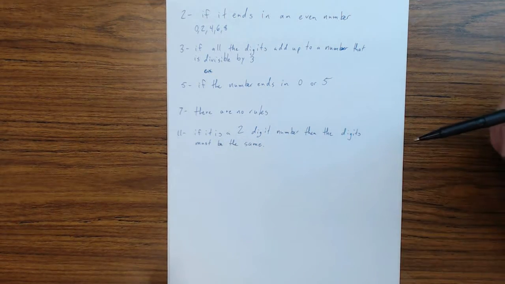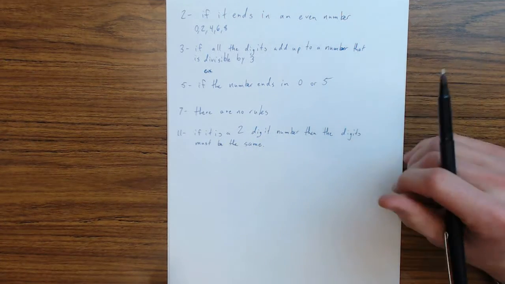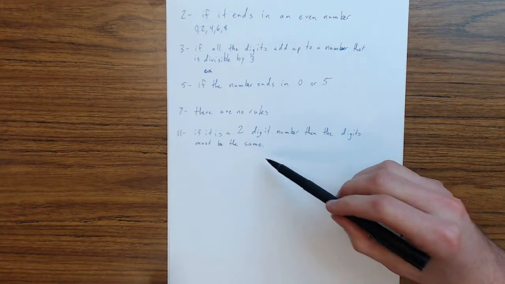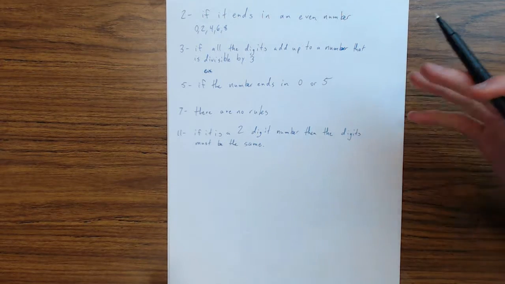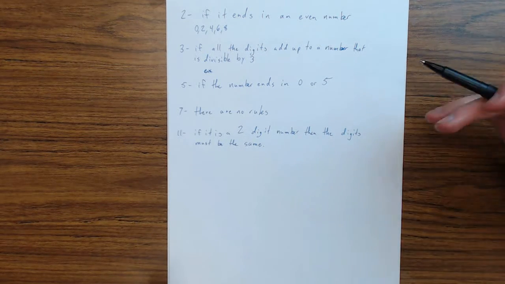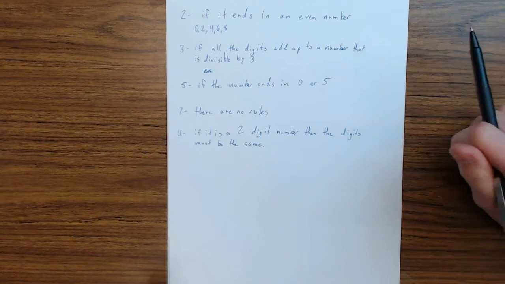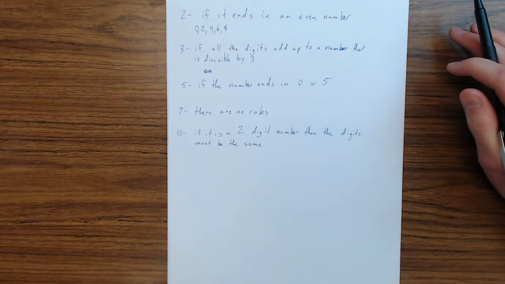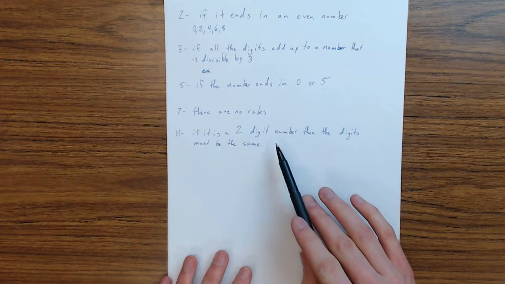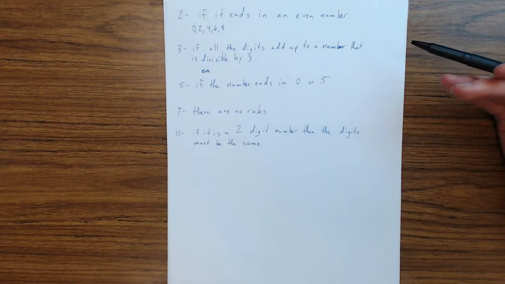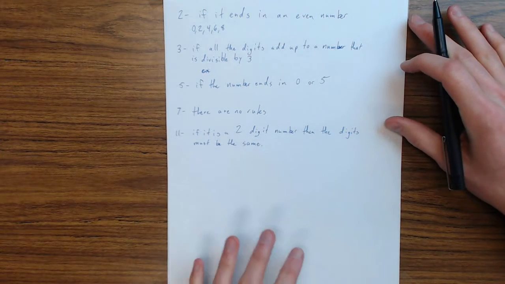7, again, there are no rules. And 11, this is only for two-digit numbers. If it has 2 of the exact same numbers, it's divisible by 11. So if you see a 77 or an 88 or a 99, where it's got a 9 and a 9, 7 and a 7, and so on. So like 199? Well, that's why I said if it's a two-digit number. So it's only going to be from 11 through 99 where it works. I got it. All right.